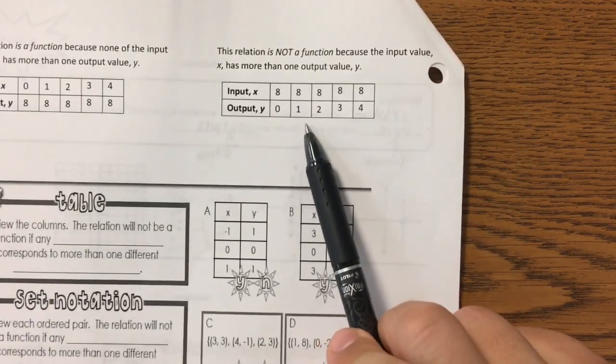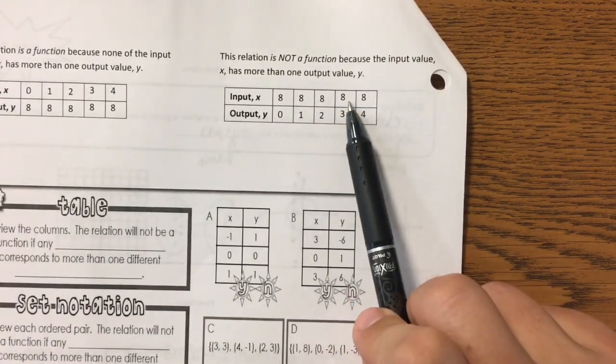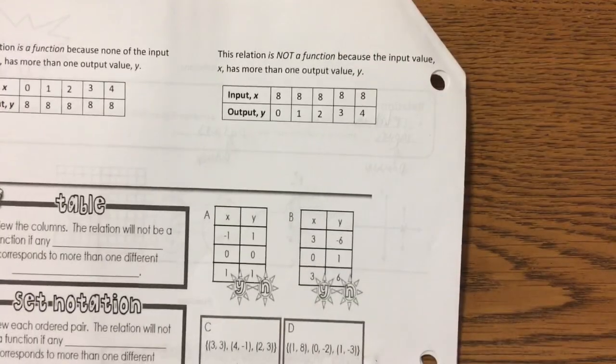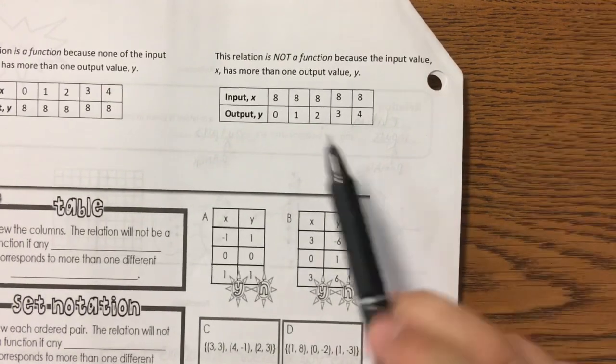In this case, you only have one input, 8, that's outputting all these different things, right? So you press the one button and 5 different things spit out. That's not what's supposed to happen, right? So this is not a function.